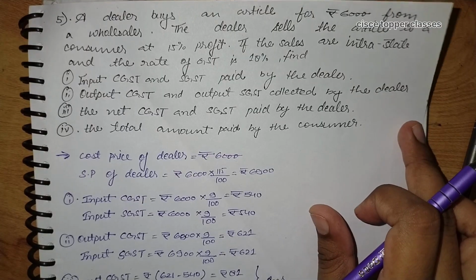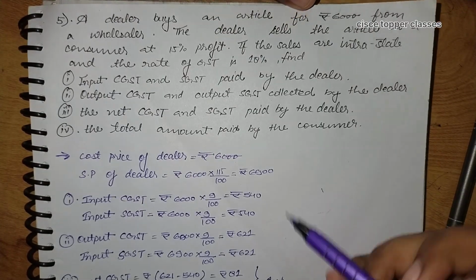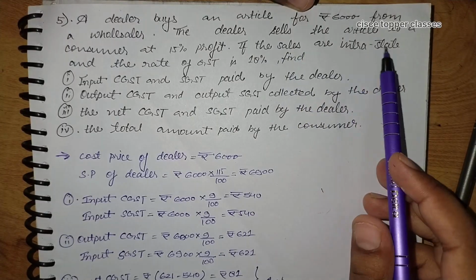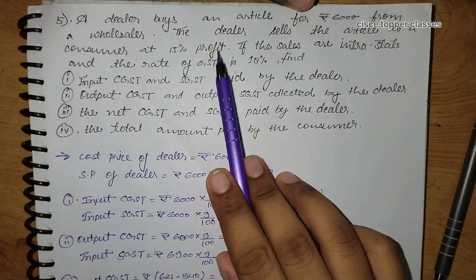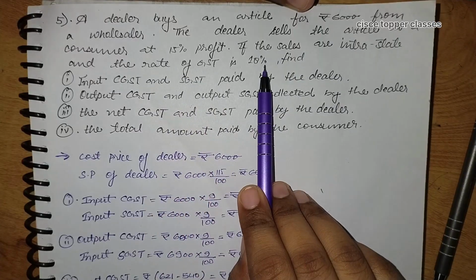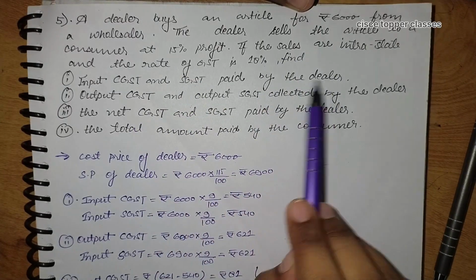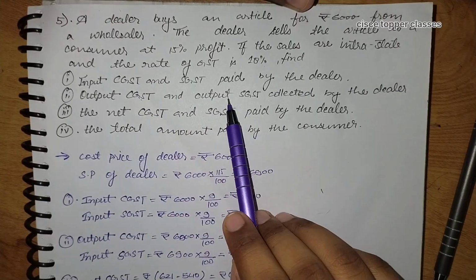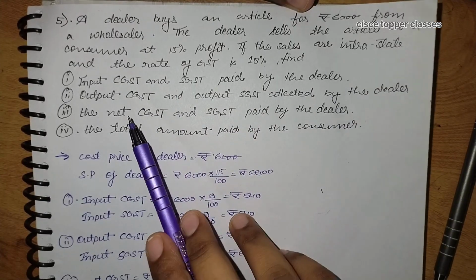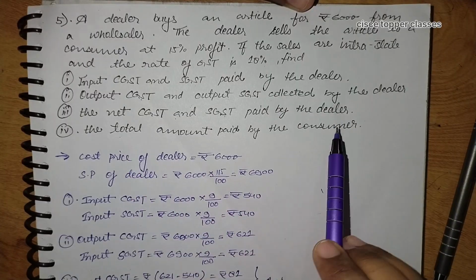Now let us solve question number 5. A dealer buys an article for rupees 6,000 from a wholesaler. The dealer sells the article to a consumer at 15% profit. If the sales are interstate and the rate of GST is 18%, then find input CGST and SGST paid by the dealer, output CGST and output SGST collected by the dealer, the net CGST and SGST paid by the dealer, and the total amount paid by the consumer.